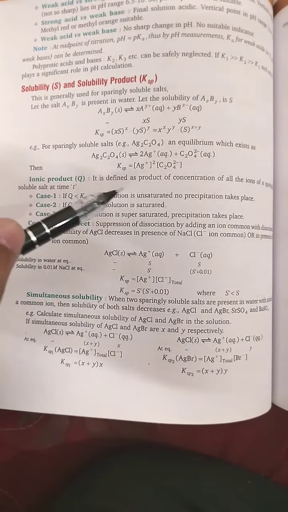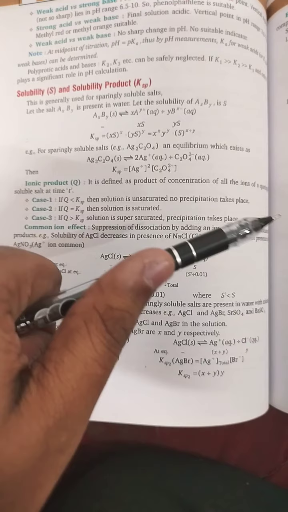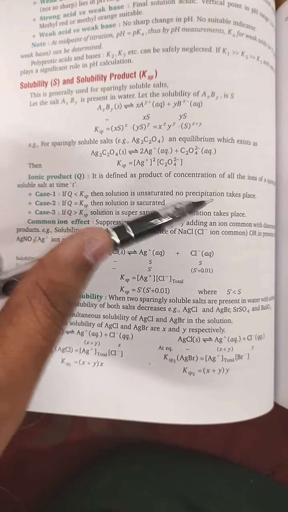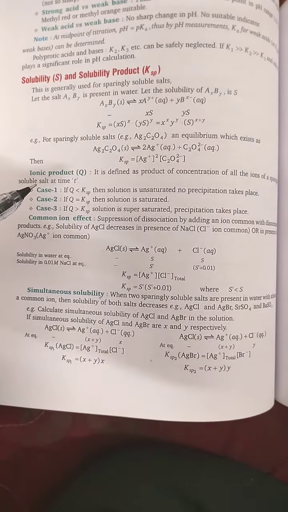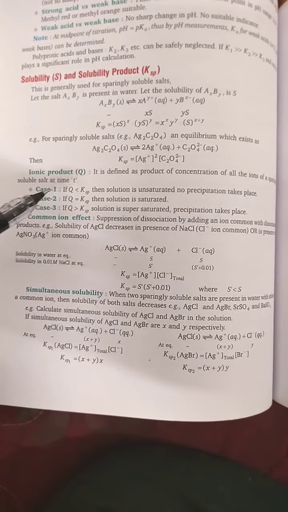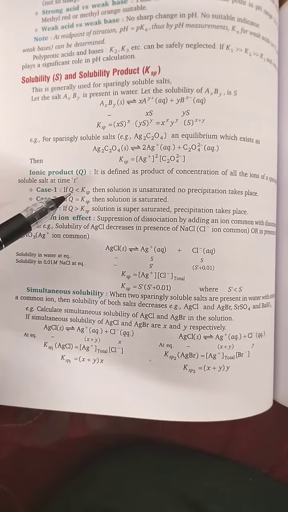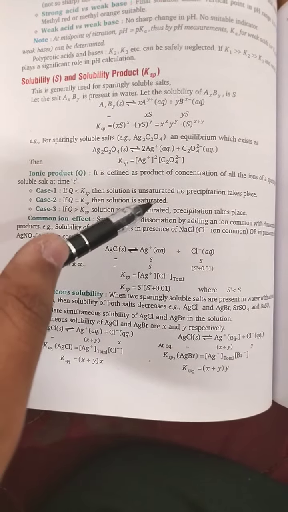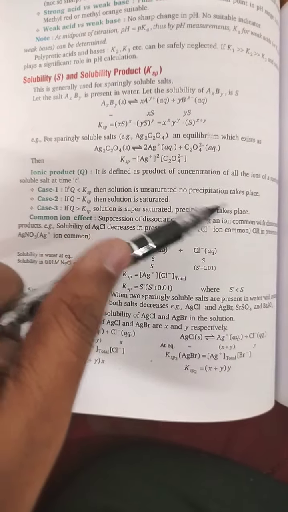Now what is ionic product? It is defined as the product of concentration of all the ions of a sparingly soluble salt at time t. This is called ionic product, denoted by Q. There are three cases. If Q is less than Ksp, then the solution is unsaturated, no precipitation takes place.